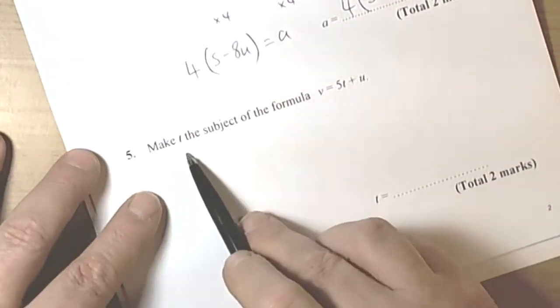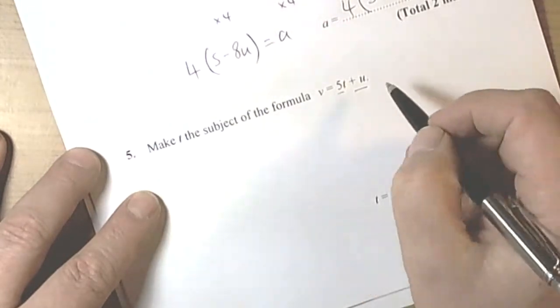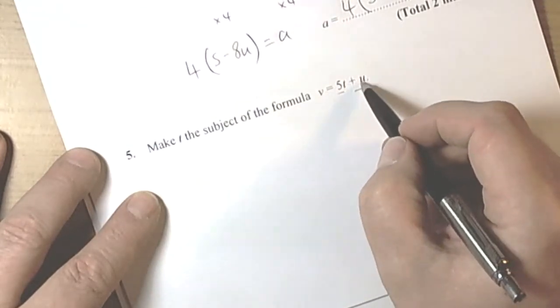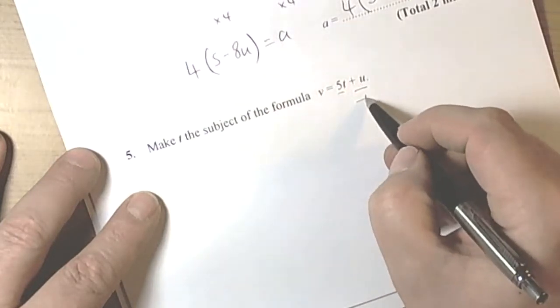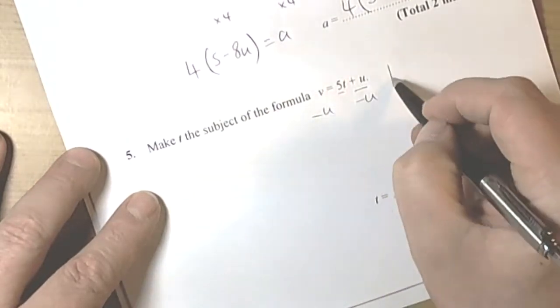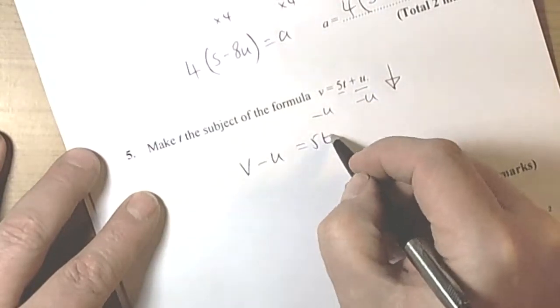This one here, we want to make t the subject. So again, we've got a plus u to move, and we've got a 5 to move. As always, I will move the thing that's not attached to the letter itself first. So the opposite of plus u is minus u. Again, coming top down, we've got v minus u equals 5t.